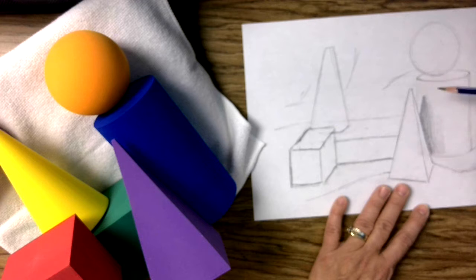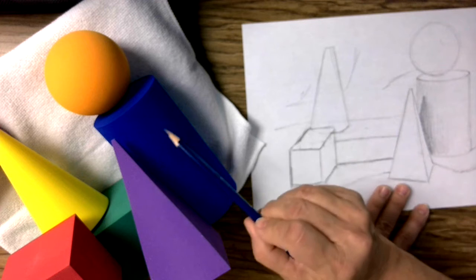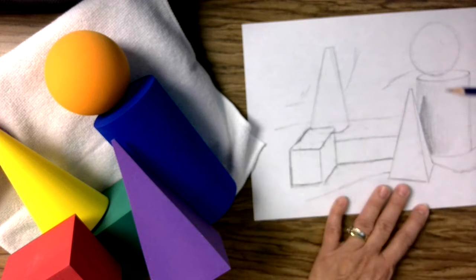And the light's shining on this back edge, so I'm going to make that lighter. So this shows up as a shadow. And notice we're not smearing with our finger. We've talked about that before. So we're going to let this come lighter. But then you'll notice it's round. So what happens? It starts to get darker again. So I'm going to start darker.